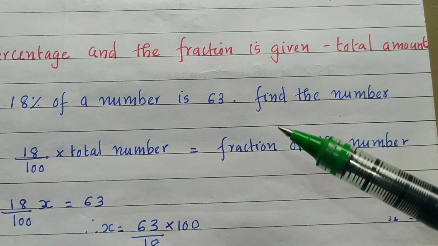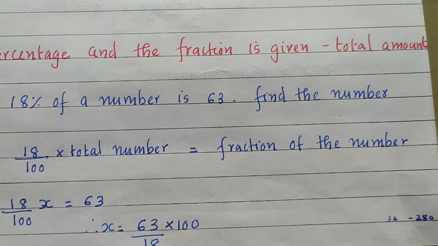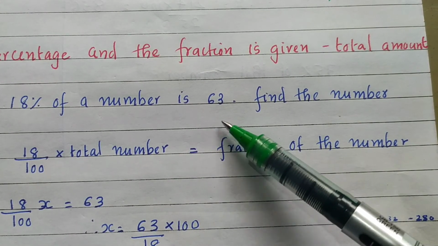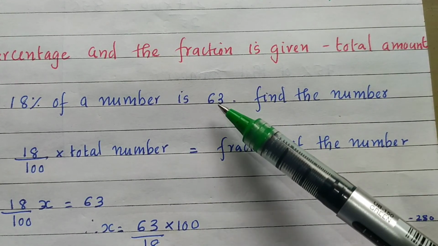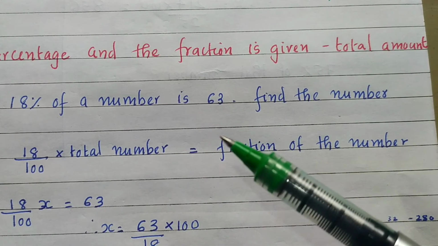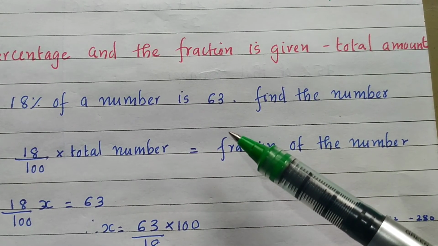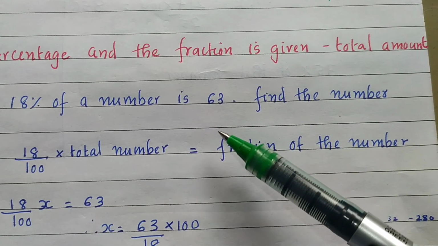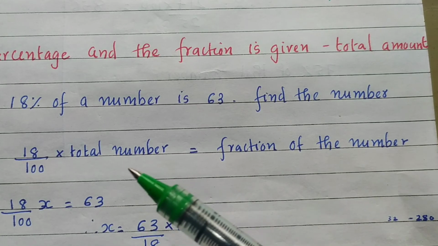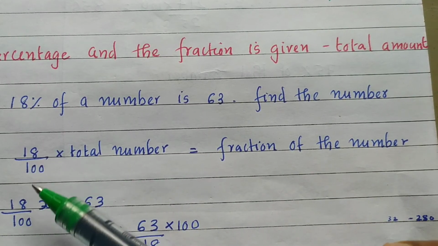So if percentage and the fraction are given, how can we find out the total amount? 18% of a number is 63. Find the number. So we have to find out 63 is 18% of which number? We have to find out the total number. So how can we find out? We will use the same formula to convert percentage into the original number.